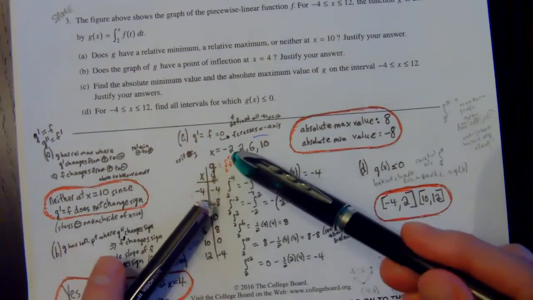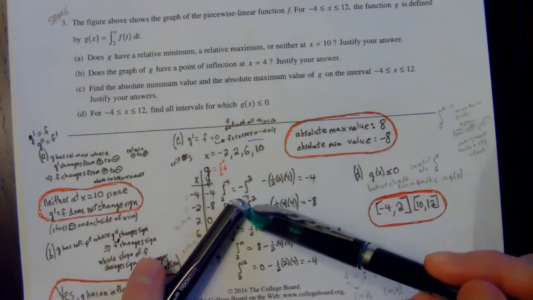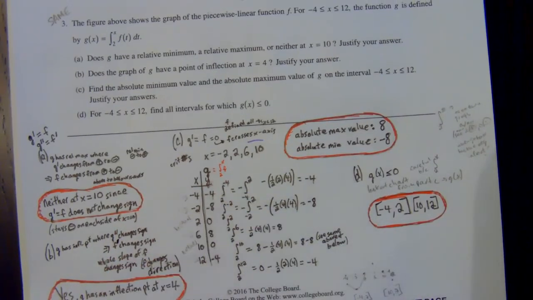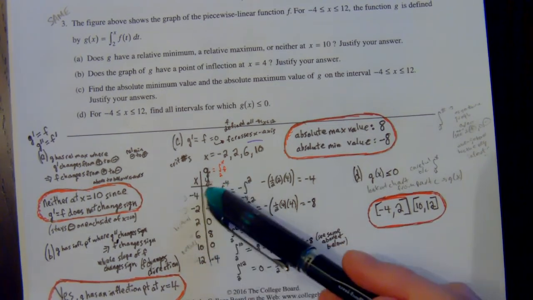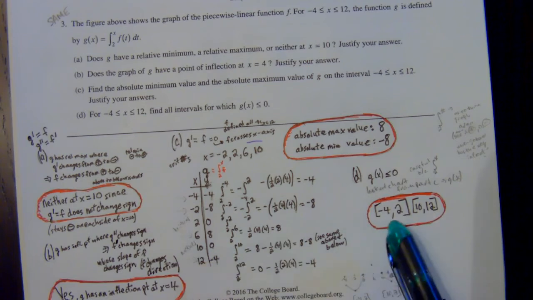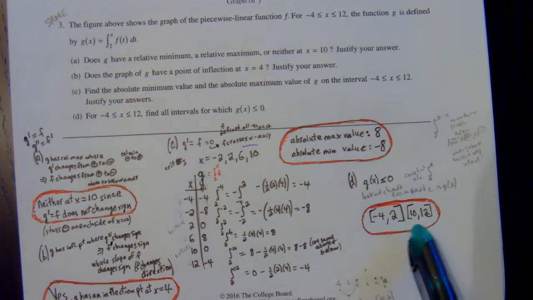When we plugged in that negative number, we had to reverse it, and that made that sign different there. So I think it's a little bit trickier and dangerous to think about the graph sometimes. I would just look at your chart, see where you got those negative values, and so then you could choose the -4 and 2 and 10, 12.